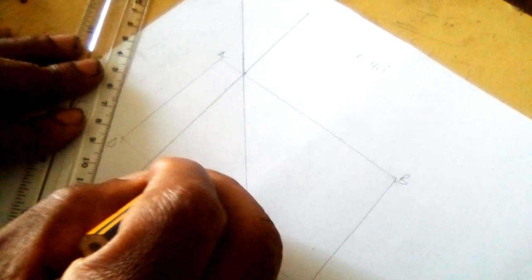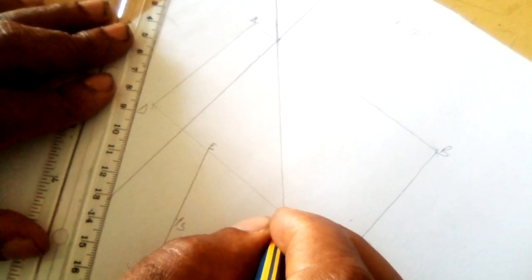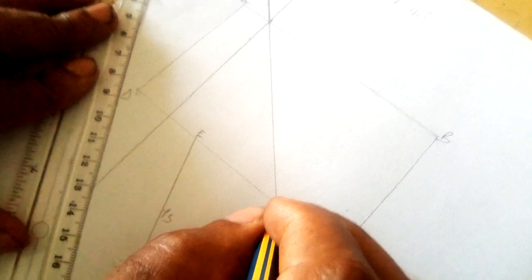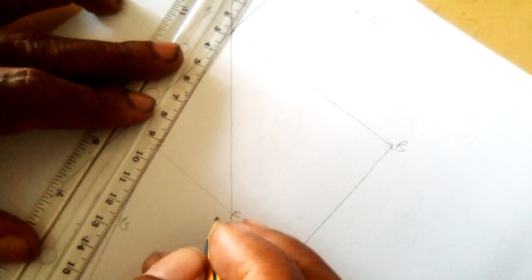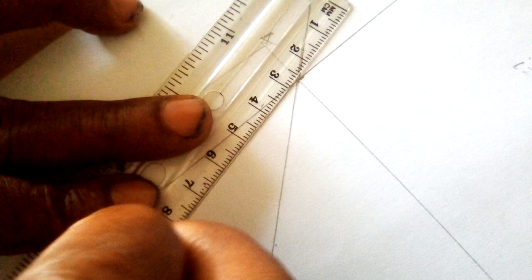This point is our E. This point is our F. There we draw a straight line from the midpoint where you have the emergent ray. So this is the refracted ray, the incident ray, and then this is the emergent ray, while this is the normal.